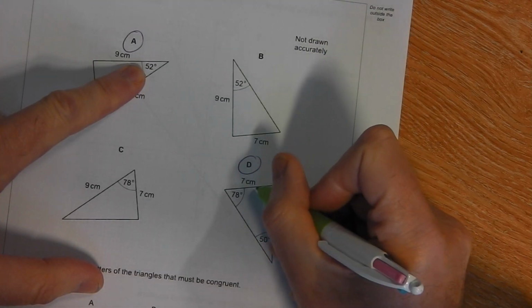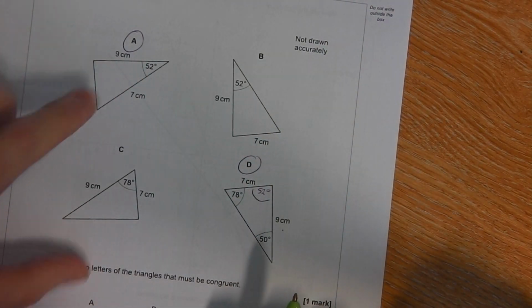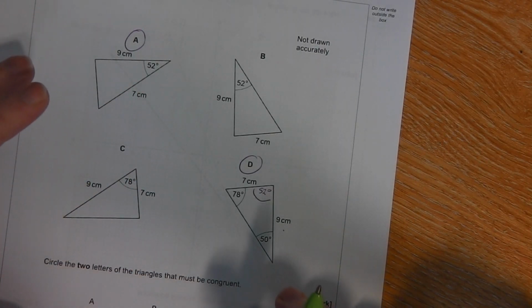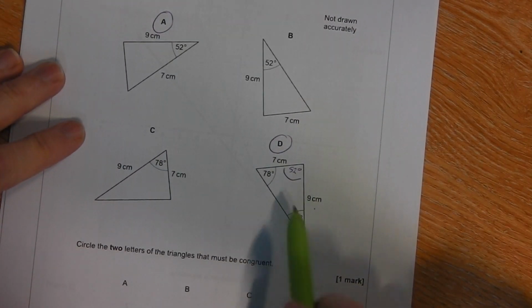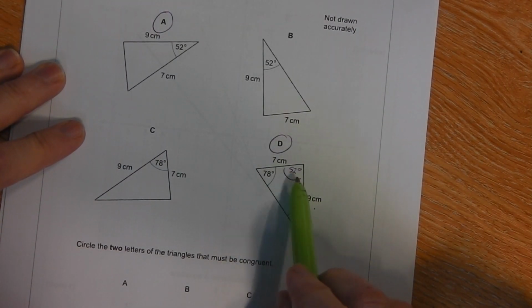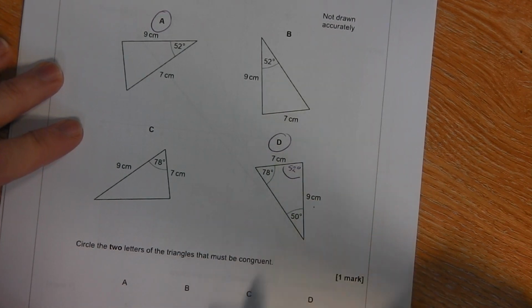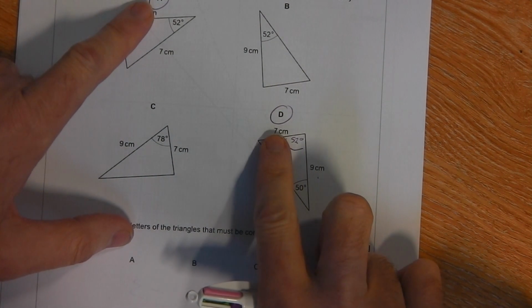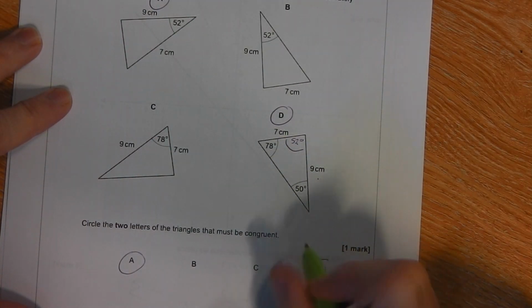So that would mean that this angle would be 52 degrees. Because it didn't give us any of the other angles, didn't give us the other side. We don't know anything else about the triangle. Not drawn accurately, as they always say. But if I added those up, 78 plus 52 plus 50, I'm going to get my 180. So it is, as we say there, A and D. And I haven't circled there. They do accept it circled on the diagram. But I think, let's do it there anyway. A and D.